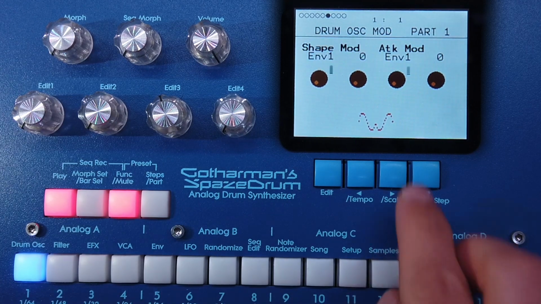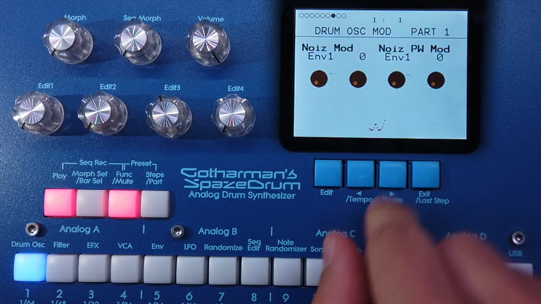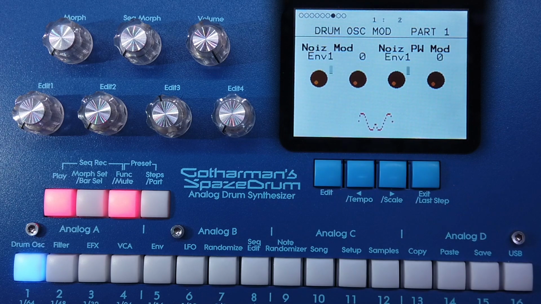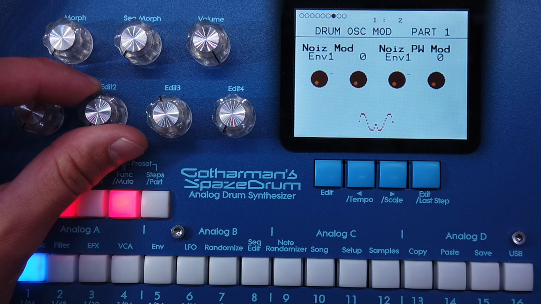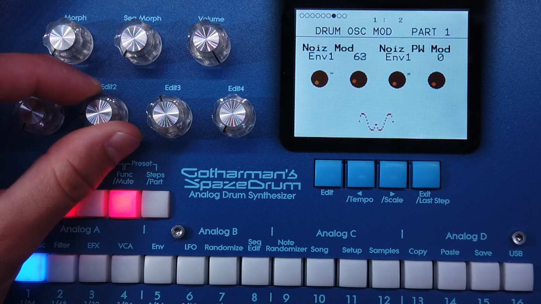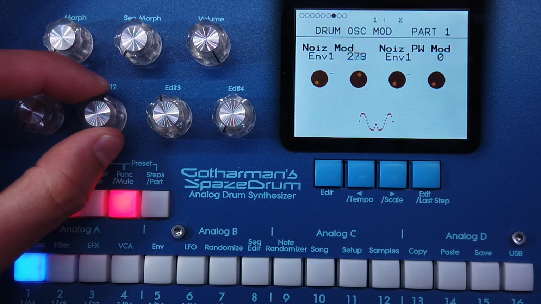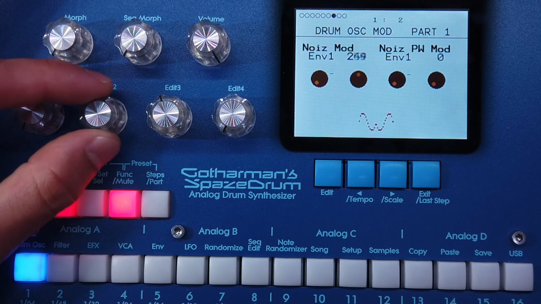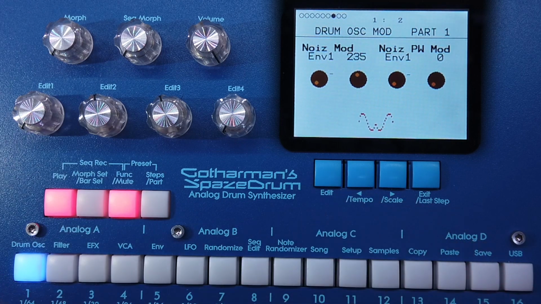To demonstrate modulation, let's go one step further in the menu. For the noise modulation, for example, let's just use envelope 1 as well and just dial up the mod amount. And this can give our initial attack even more presence by just adding some noise there.